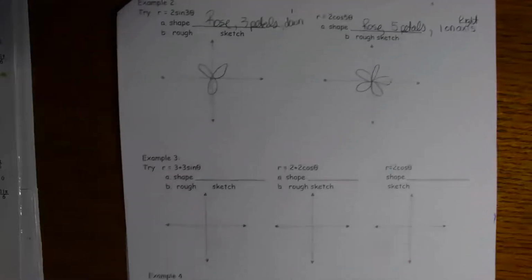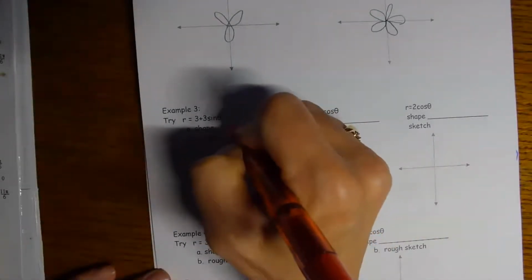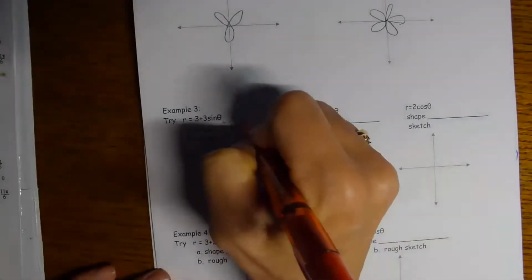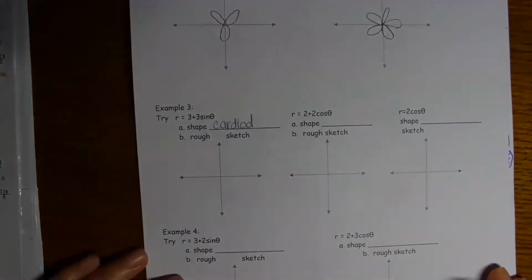All right. What is this creature? The numbers are the same. So what is he called? Come on now. Don't break my heart. Yes, cardioid. Okay. Is it big on the top or big on the bottom?